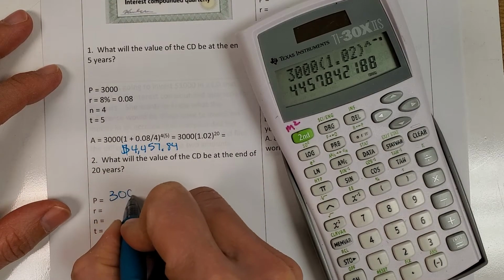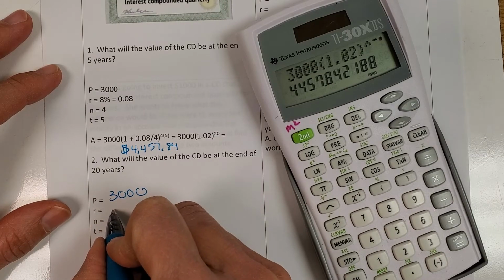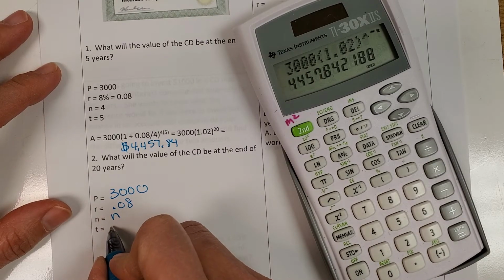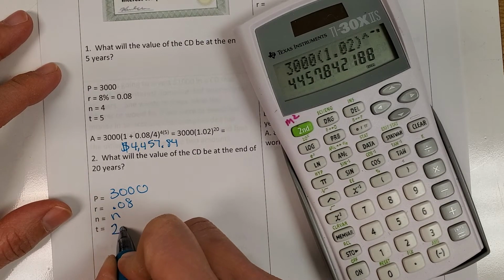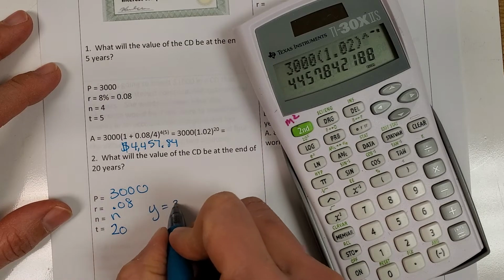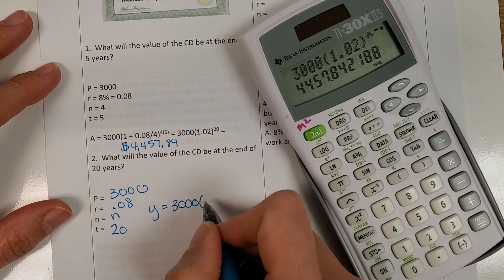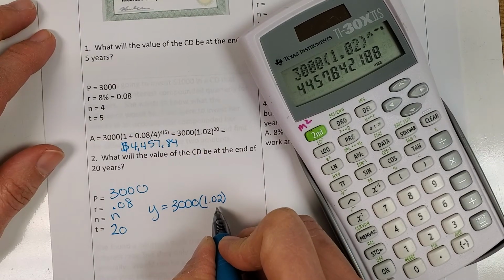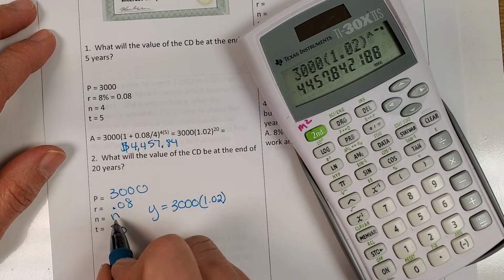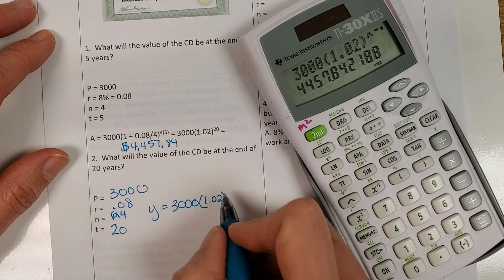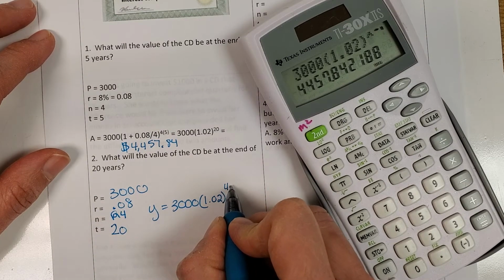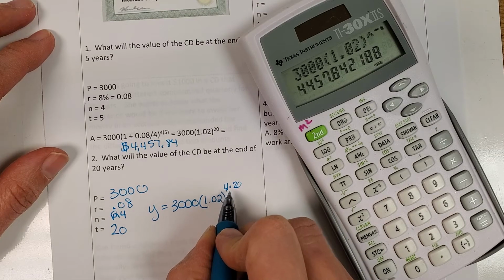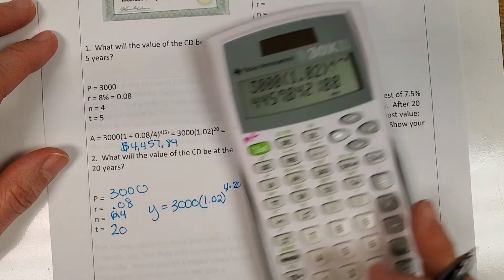So we still have $3,000 that we started with. Our rate is still 0.08. Our number of compounds is still 4, but our time has changed to 20 years. So when I go to write my formula, I still have everything pretty much the same. That 1.02 is still the same because the number of compounds didn't change. It's still compounding 4 times a year, but this is what changed. Now it's 4 times 20. My time is 20, and that's 4, the number of compounds. So 4 times 20 is 80.